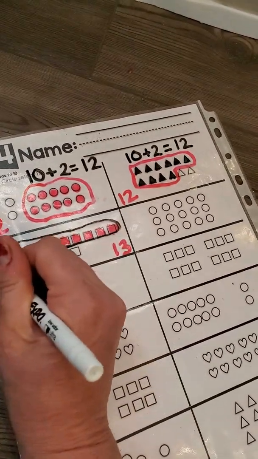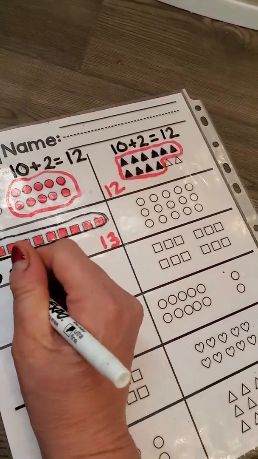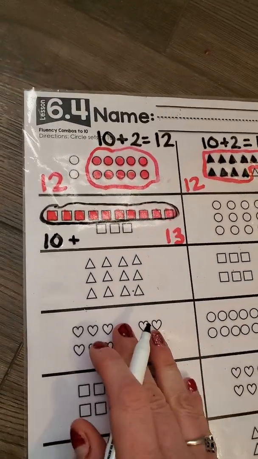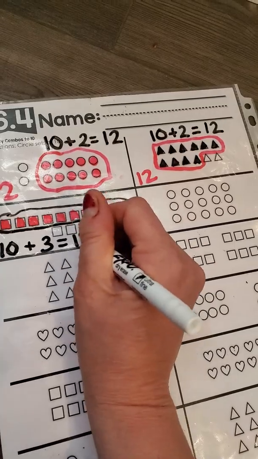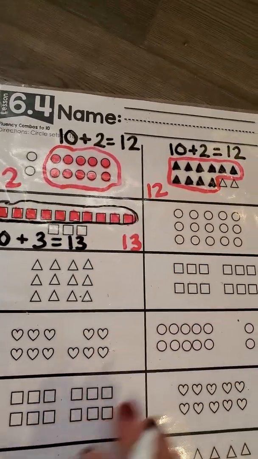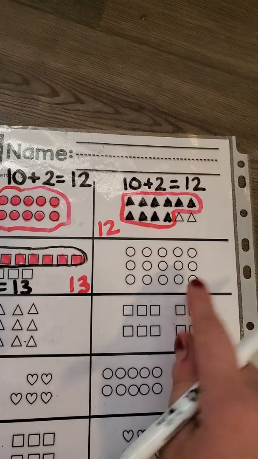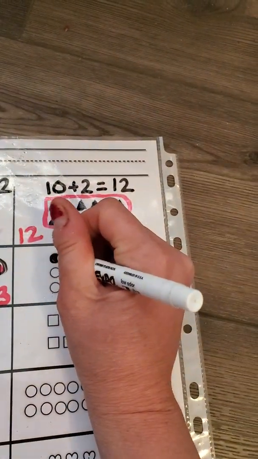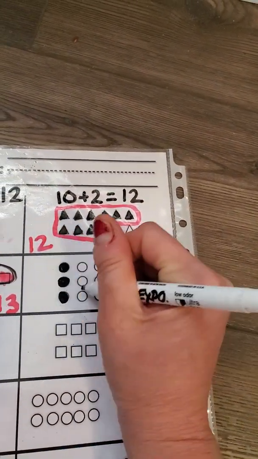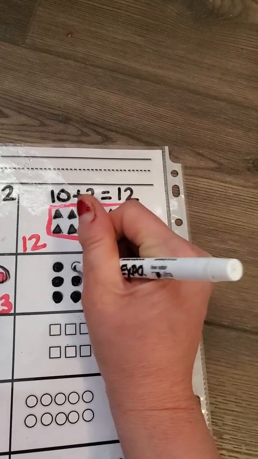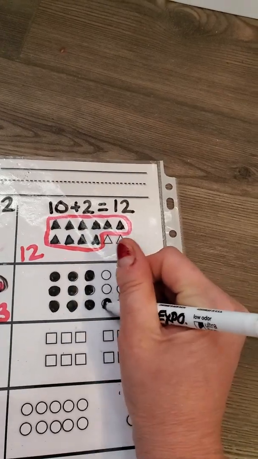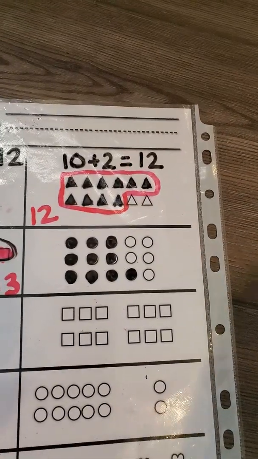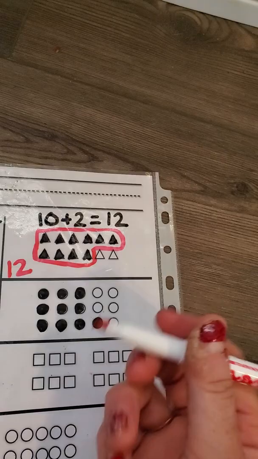Now let's write the math sentence. So we have 10, right? And 3. So plus and mean the same thing. And then we have 3, and that will equal a 1 and a 3, and that's 13. All right, let's go over here and let's do 10 of our here. 1, 2, 3, 4, 5, 6, 7, 8, 9, 10. Okay, and it doesn't matter how you make your 10 as long as you only color 10.